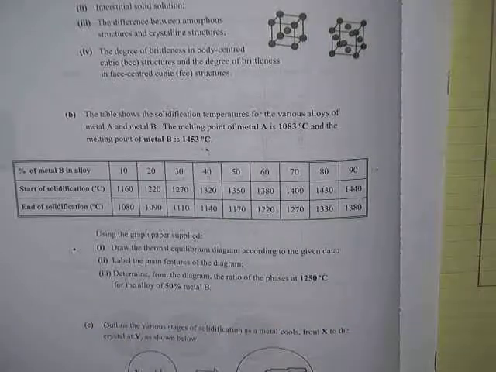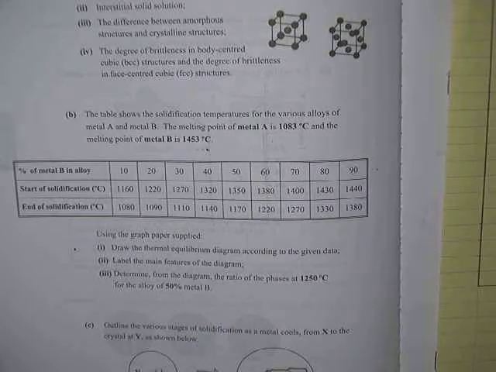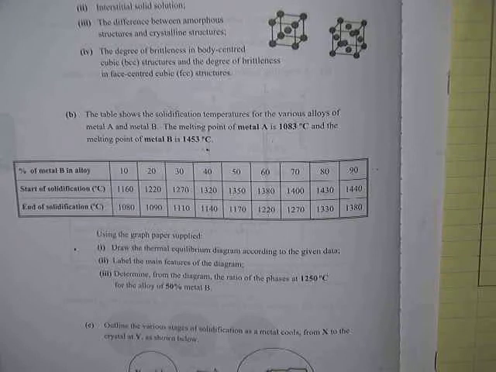This video is to demonstrate to students how to do question 4B on the higher level engineering paper. So we're looking at thermal equilibrium diagrams, and in particular how to find the ratio of phases. So, draw a graph, label the main points, and then do a little calculation at the end.